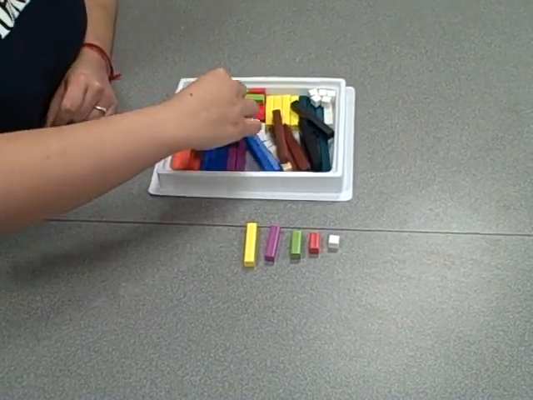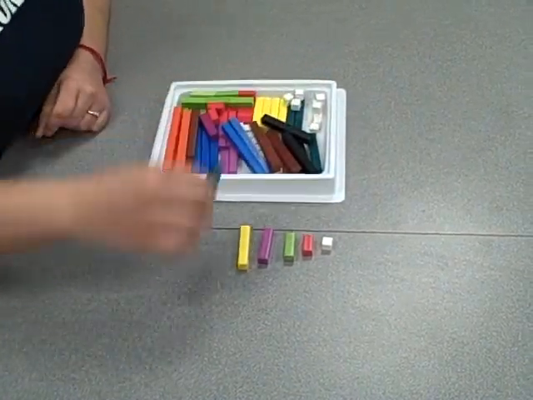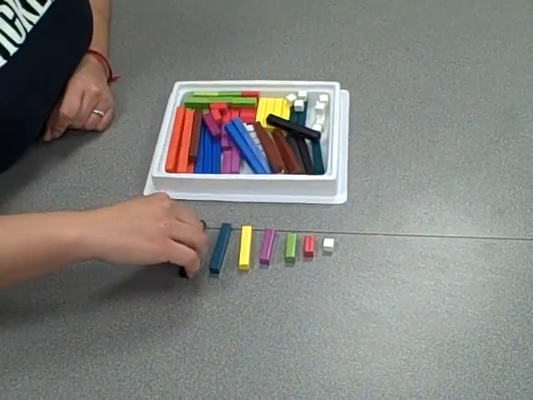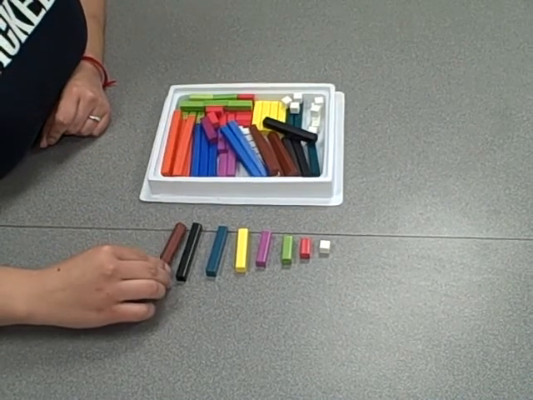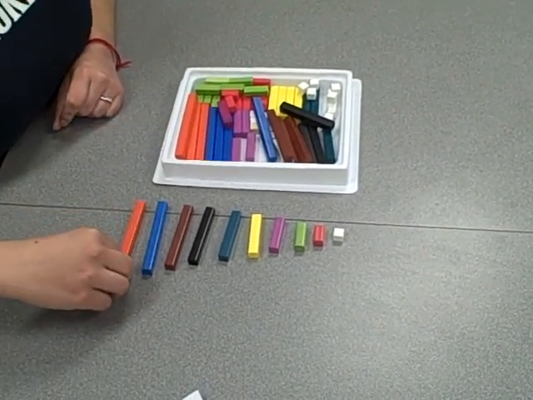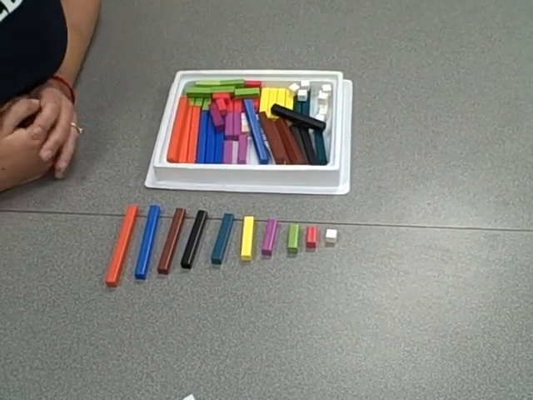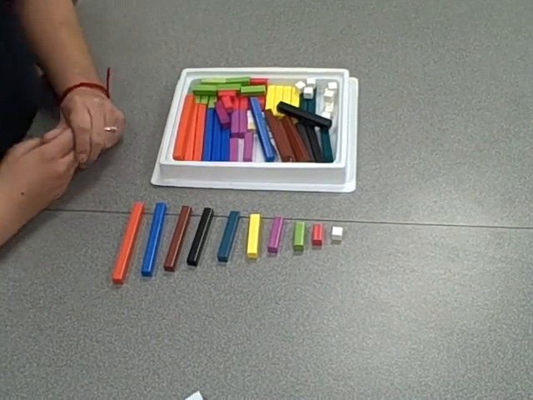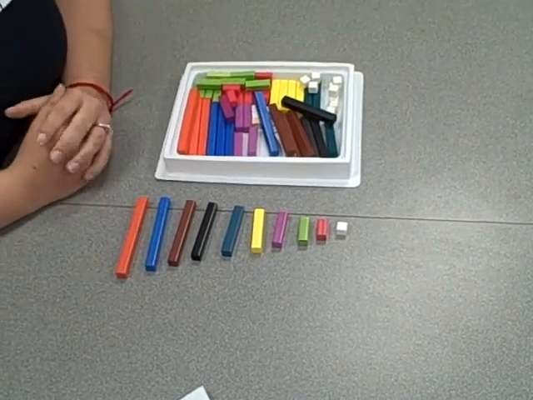Then the dark green rod, which equals 6 units. The black rod, which equals 7 units. The brown rod, which equals 8 units. The blue rod, which equals 9 units. And the orange rod, which equals 10 units. Now for a kindergarten, this would be a good thing to use to teach them ordering and smallest to largest and all sorts of things like that.